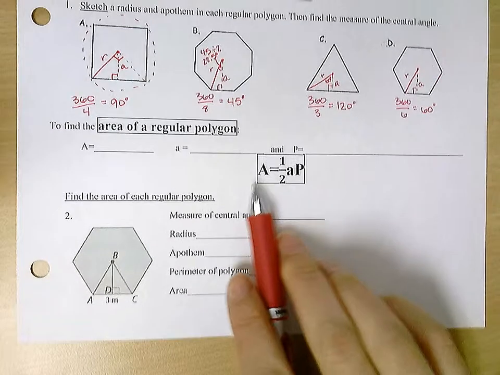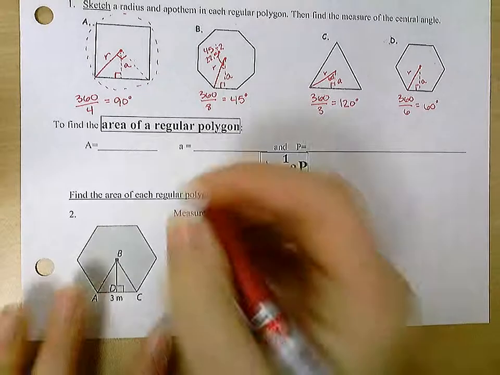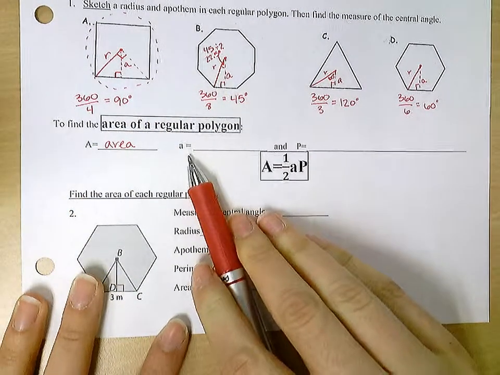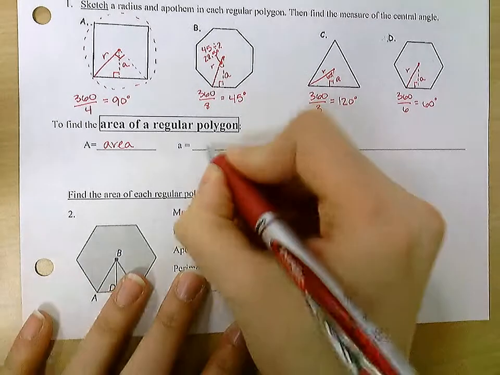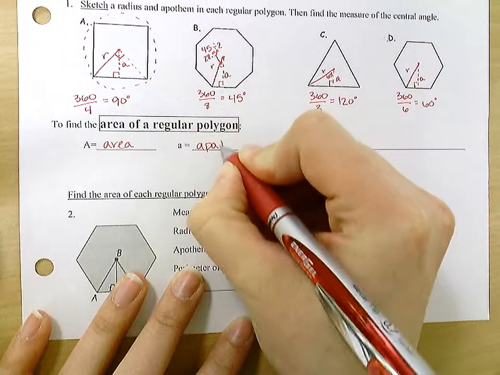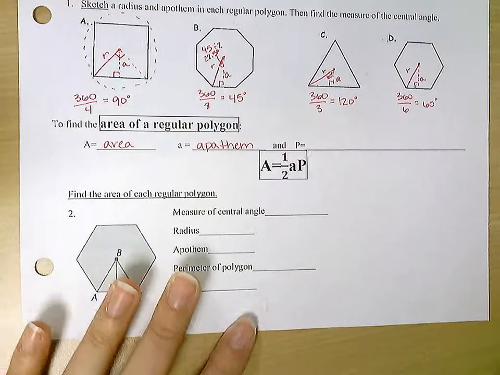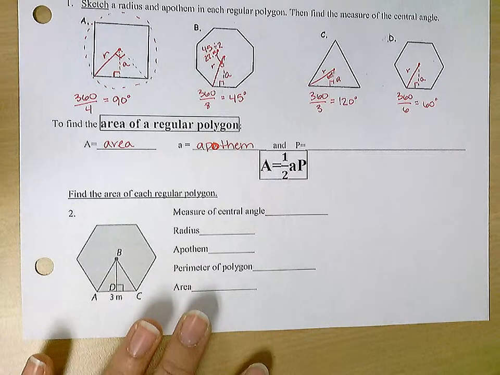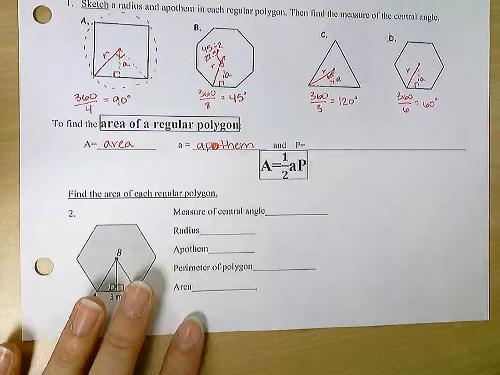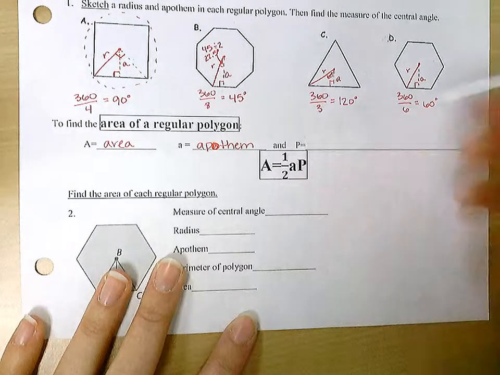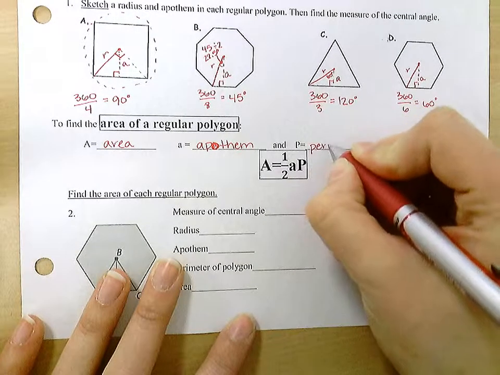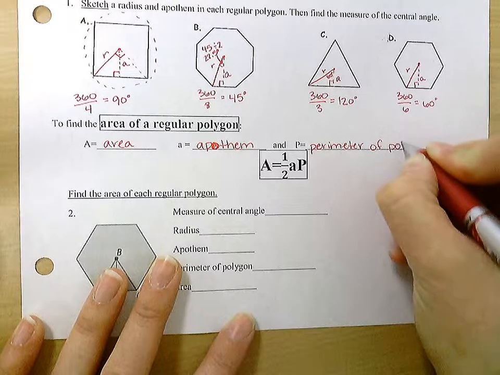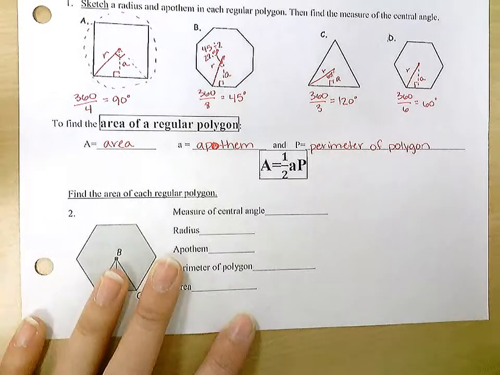In our formula here, capital A is the area, lowercase a is the apothem, and uppercase P here is the perimeter of the polygon.